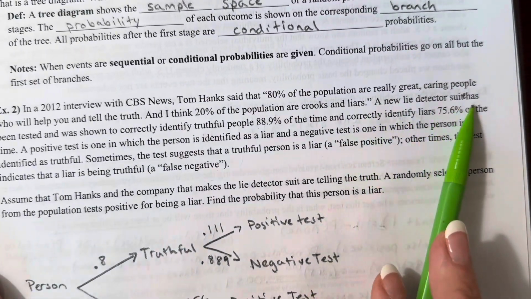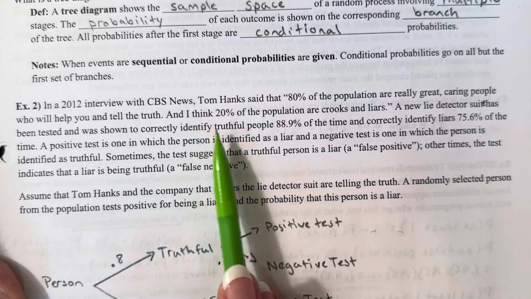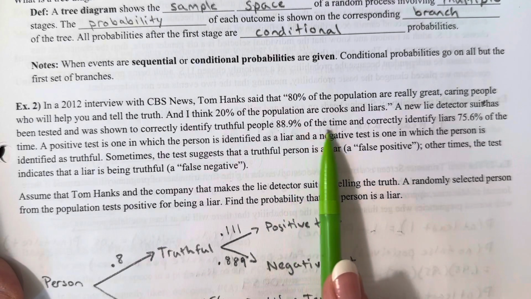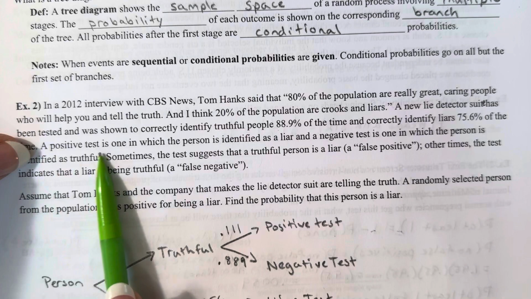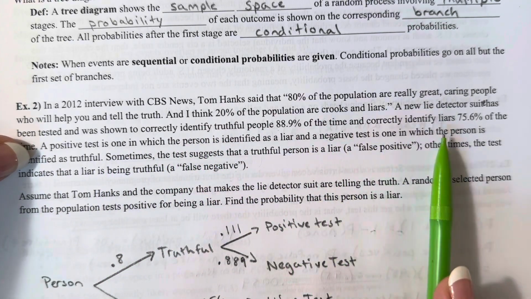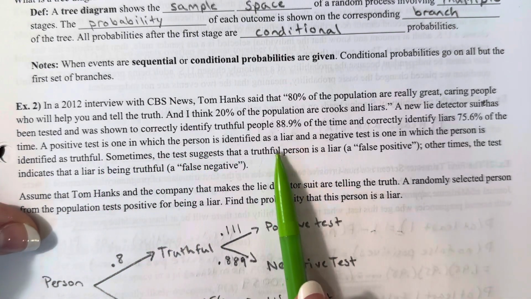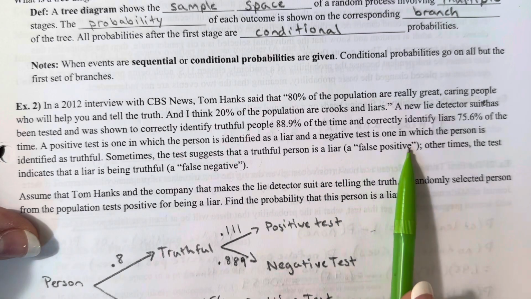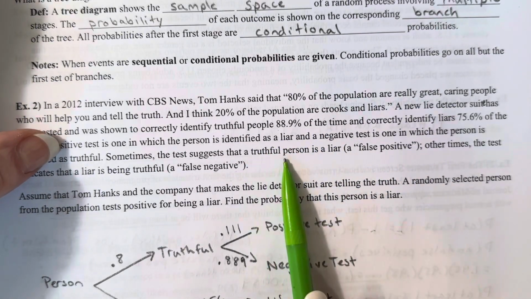So a new lie detector suite has been tested and was shown to correctly identify truthful people 88.9% of the time and correctly identify liars 75.6% of the time. Now, a positive test is one in which a person is identified as a liar, and a negative test is one in which the person is identified as truthful. Sometimes the test suggests that a truthful person is a liar. That would be a false positive. Positive means that they're a liar, but this person was truthful.